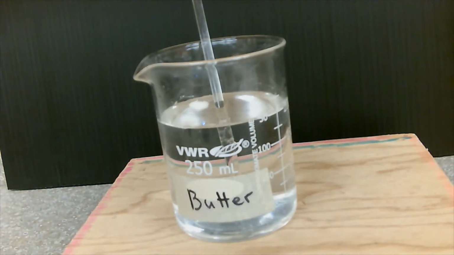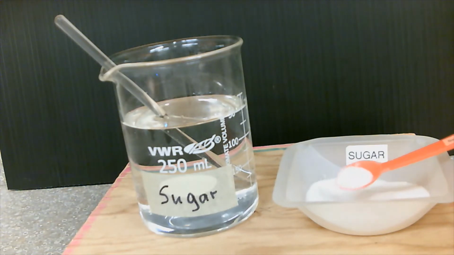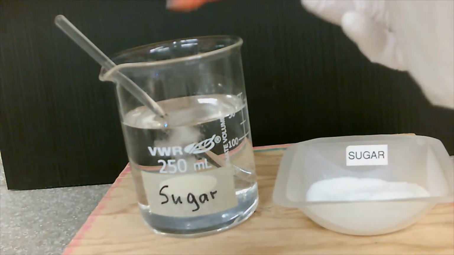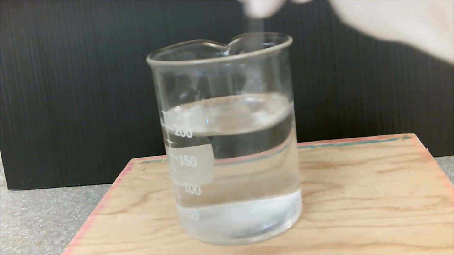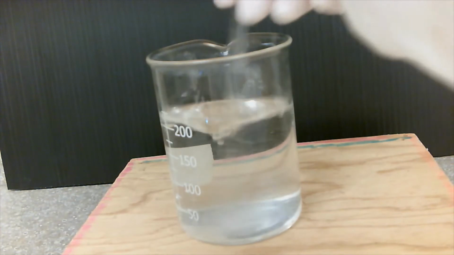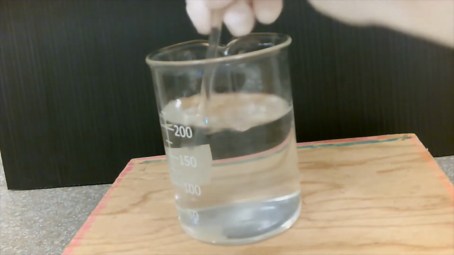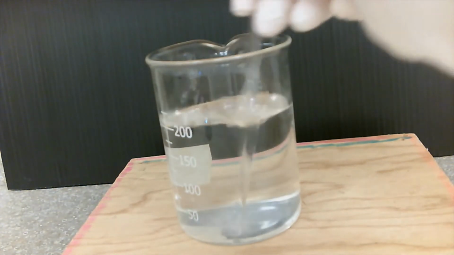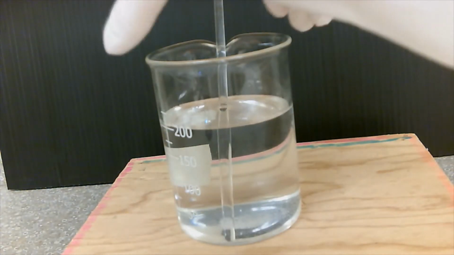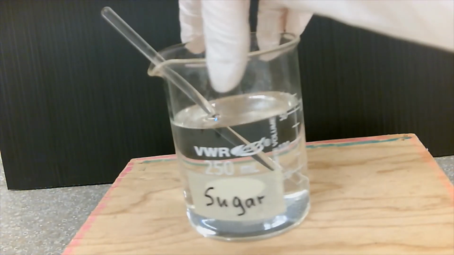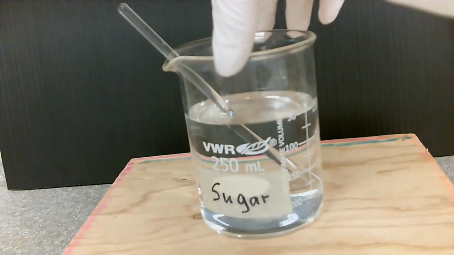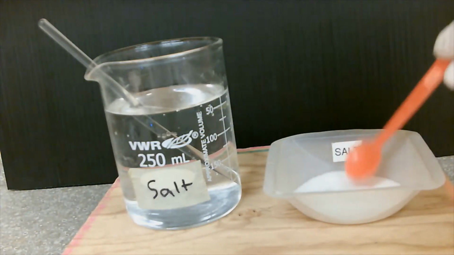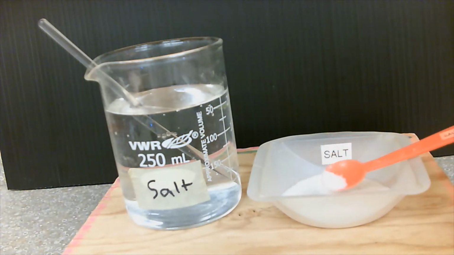This again is sample number 6. Sample 7, sugar. Sample 8, salt.